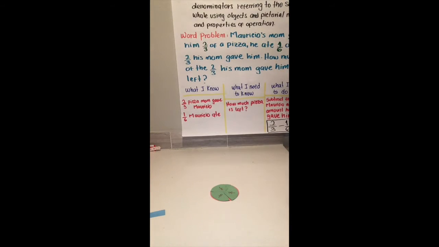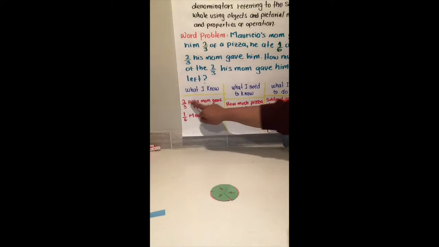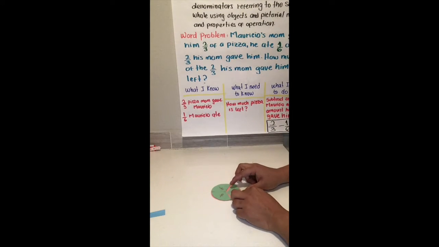Okay, so we already divided that. So that means that this one whole is fragmented into thirds. And how many thirds do I have? 1, 2, and 3 thirds. So 3 thirds is the same as one whole. Okay, so now, they're giving us information. So we know that Mauricio's mom gave him 2/3 of one whole, of one pizza. So let's go ahead and take this away.